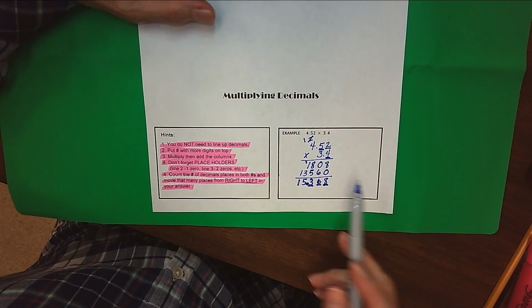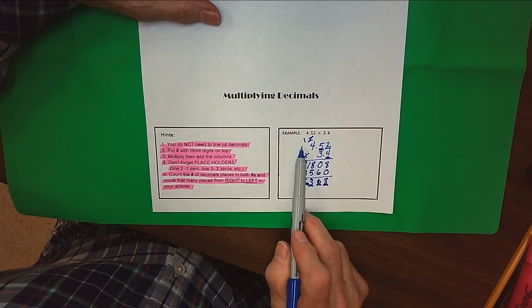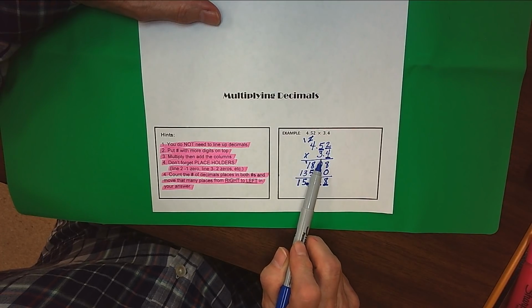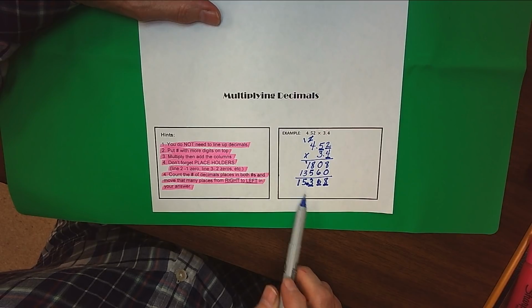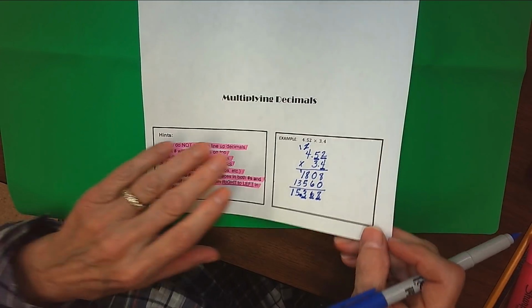Remember, think money here. This is about $4 or $5. Would round up to $5. This is about $3. So $5 times $3, $15. Yep, we're right there. We're right where we need to be. Okay, let's look at some more examples.